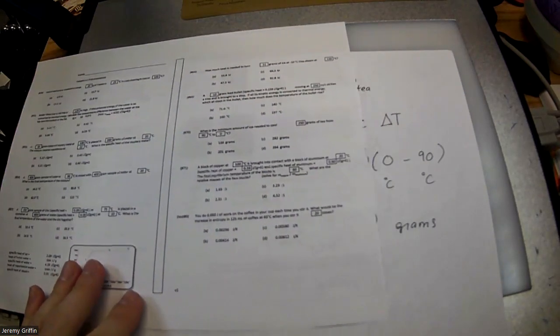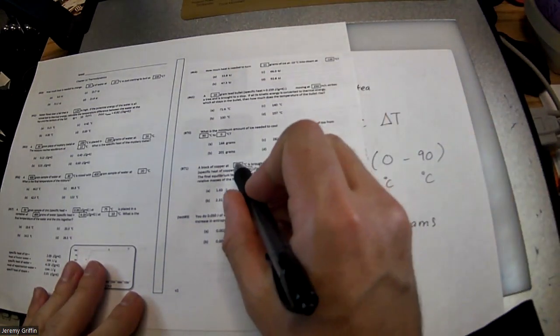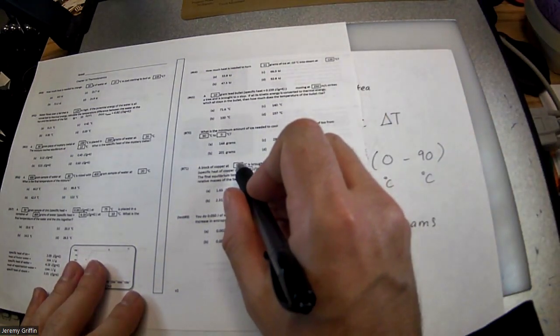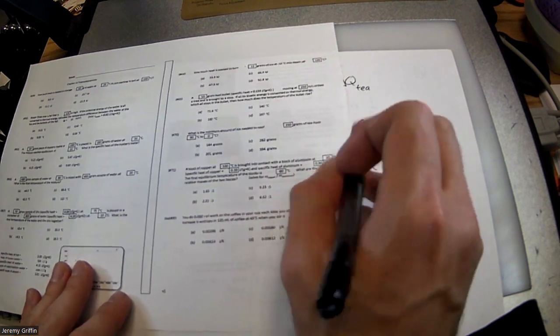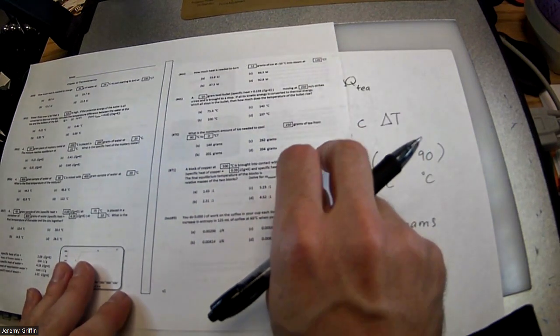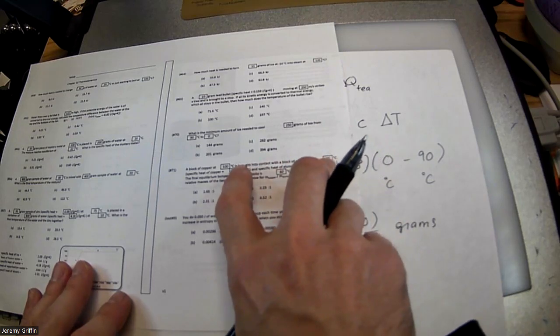A block of copper at 100 degrees Celsius. That is some hot copper. I wouldn't want to touch that. That could burn you. It's brought into contact with a block of aluminum at 20 degrees Celsius. That's like room temperature. Oh, you know what? Pause right here. 20 degrees Celsius.